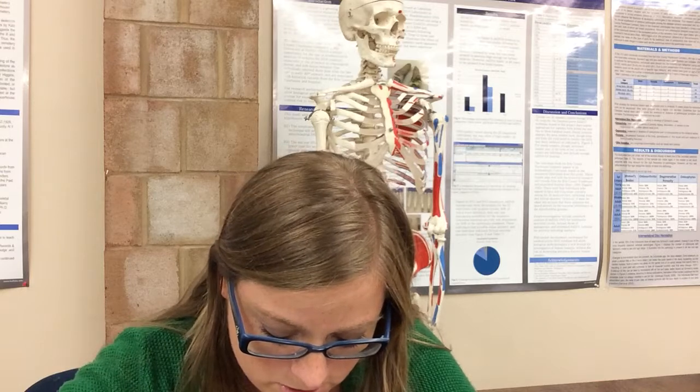So that should sum up our ribs. Let me make sure. Indeed, I have all of the landmarks on there. So all we have left to talk about after this is the skull. So find the links to the skull lectures, or whatever you want to call this, and go through those.